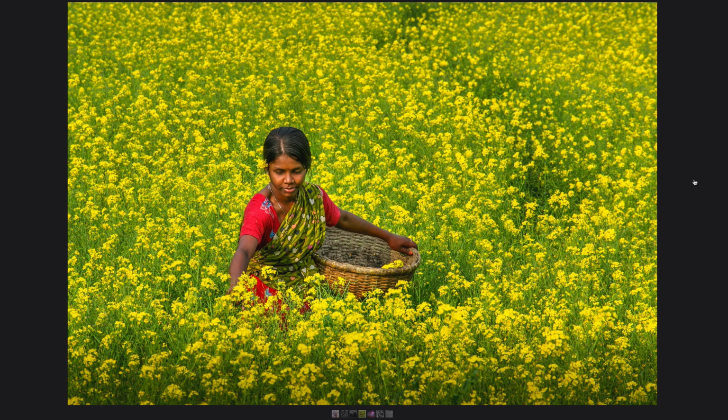Think about this image as a black and white. If you look at this image as a black and white, then it's all about the gesture. It's all about her moving through this field, the shape of the basket, the sort of triangular shape that her arms create in this part of the frame.